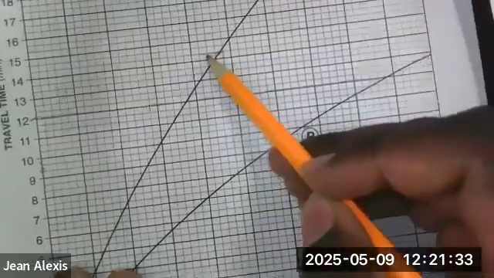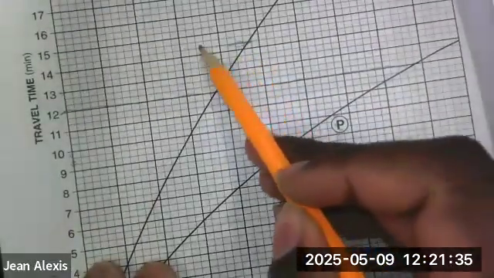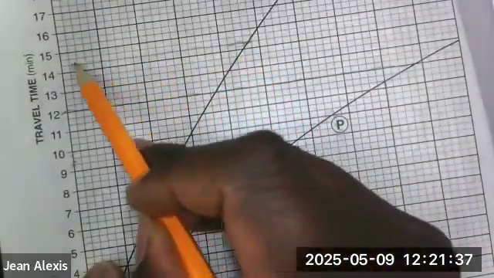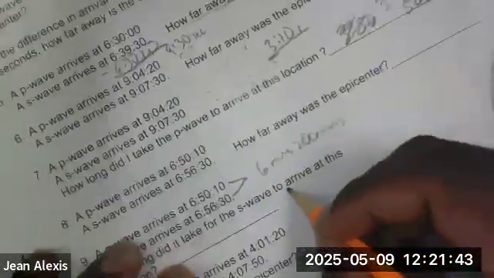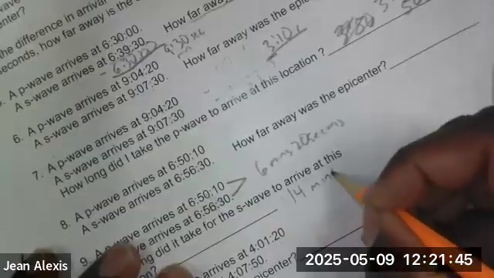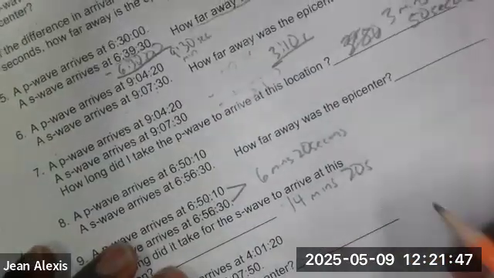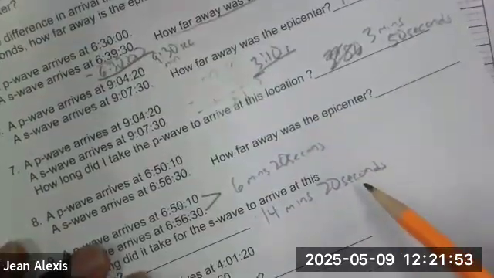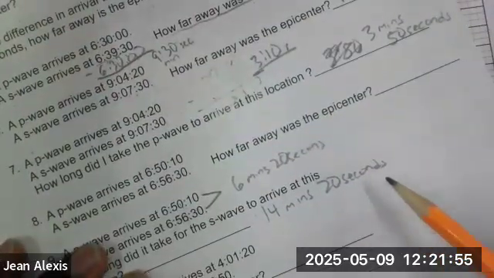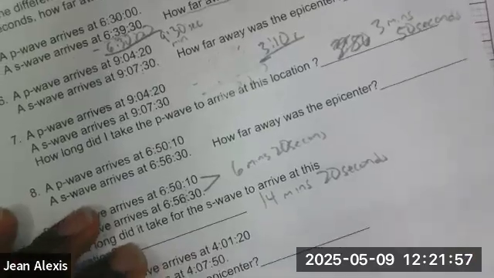When I follow this mark, I end up right around here, which is 14 minutes and 20 seconds. So for number 9, 14 minutes and 20 seconds. And for all the answers that you get, just keep in mind that it's going to be plus or minus 200 kilometers or plus or minus 20 seconds.